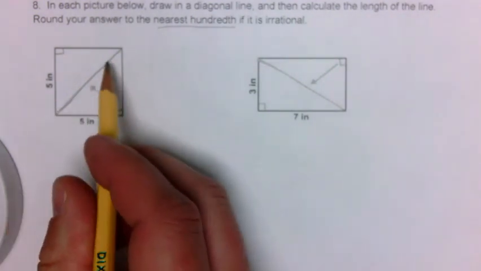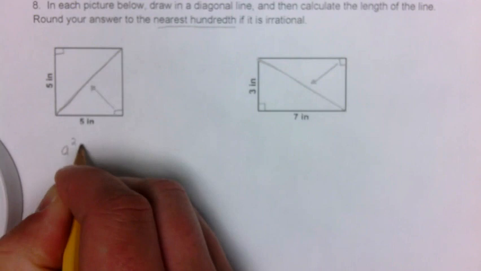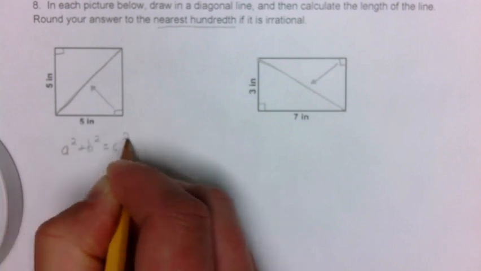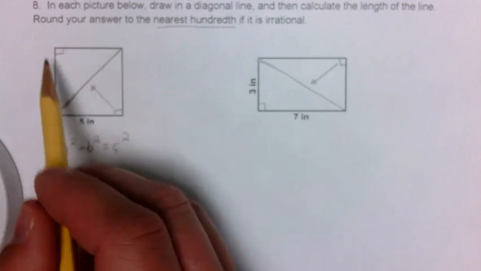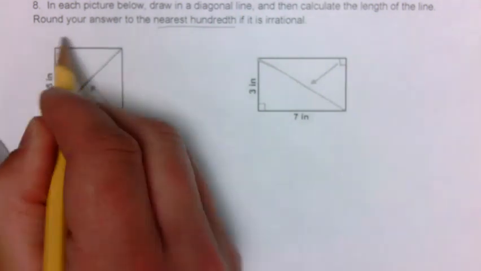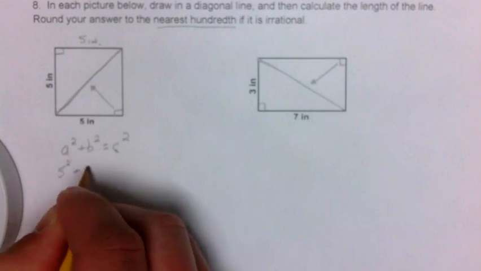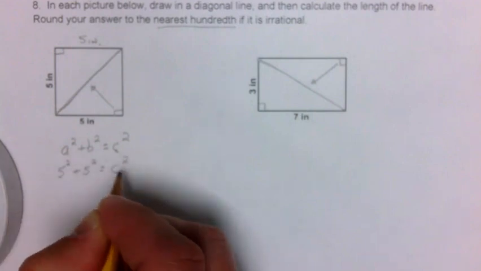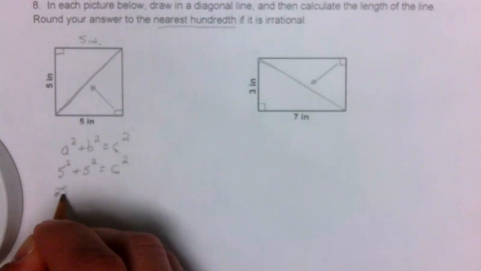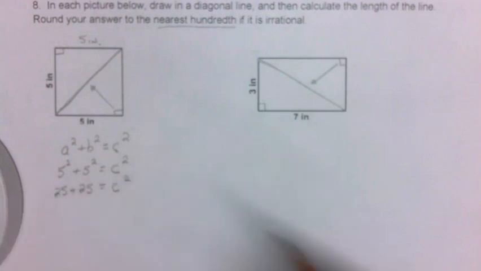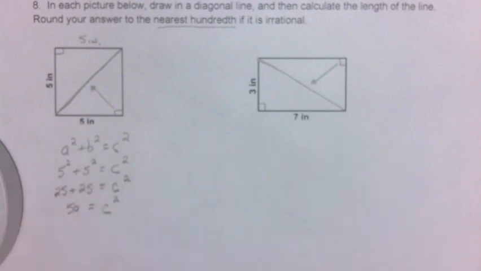In order to find the length of this diagonal, which is the hypotenuse of a right triangle, I'm going to use the Pythagorean theorem, a squared plus b squared equals c squared. Okay, and if I think about this right triangle here, I know that this is 5 inches, and I know that this is also 5 inches, and those are the legs. So I'm going to say 5 squared plus 5 squared equals the hypotenuse squared, which again, the hypotenuse is my diagonal. 5 squared is 25, so I'm going to have 25 plus 25 equals c squared. And when you add 25 with 25, that makes 50 equals c squared.